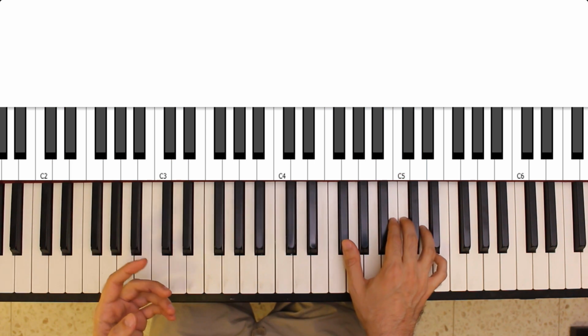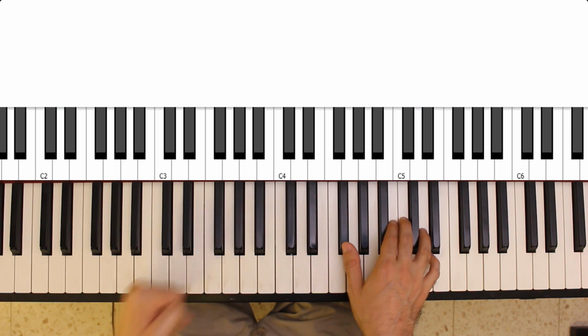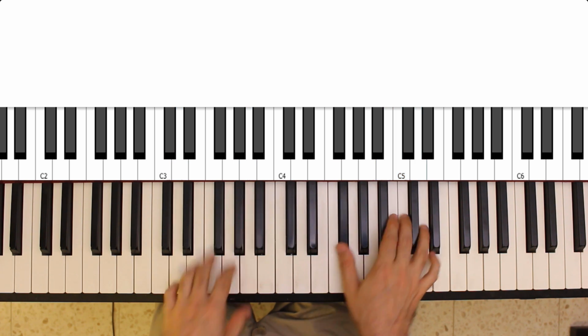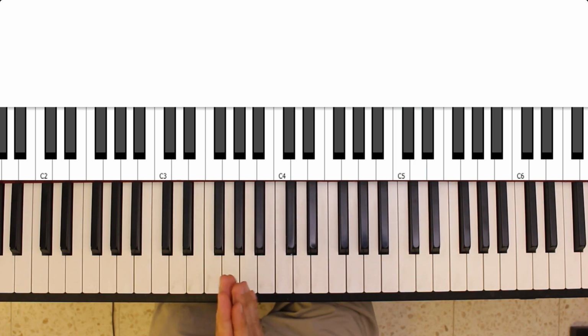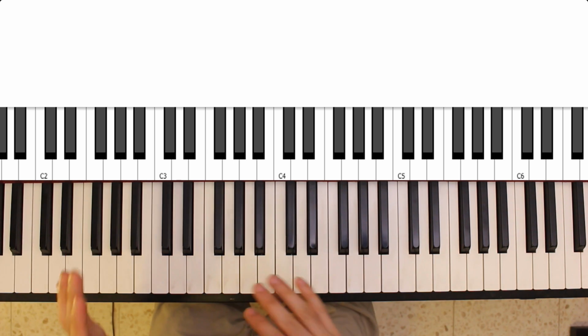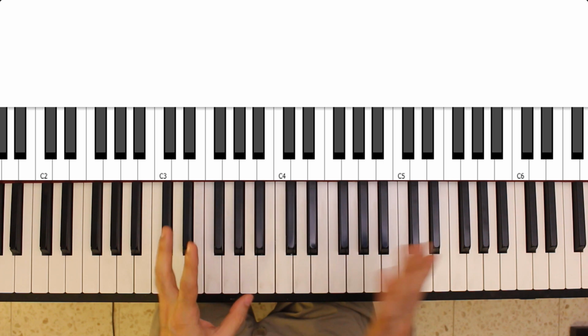I personally find this particular voicing in this particular instance to have a really pleasing effect. It has a very Billy Joel kind of sound. And I'll challenge you to go and find songs of his that use this particular kind of trick or voicing.